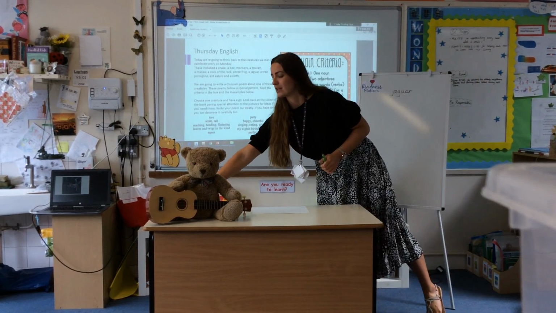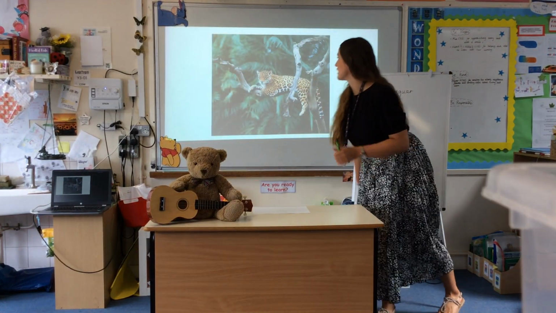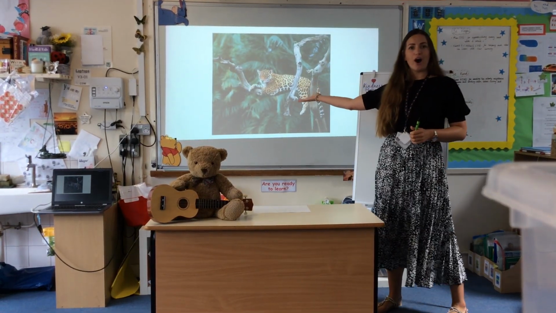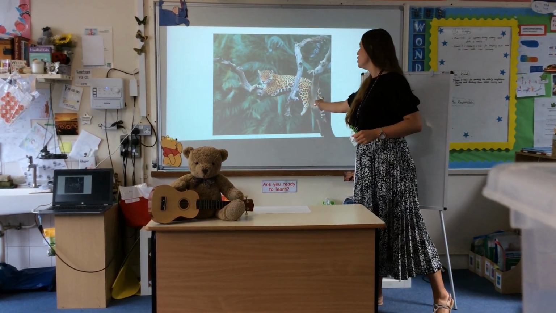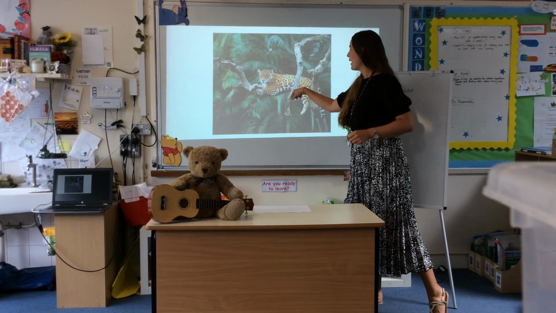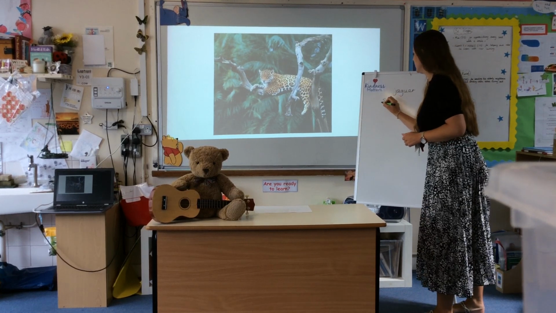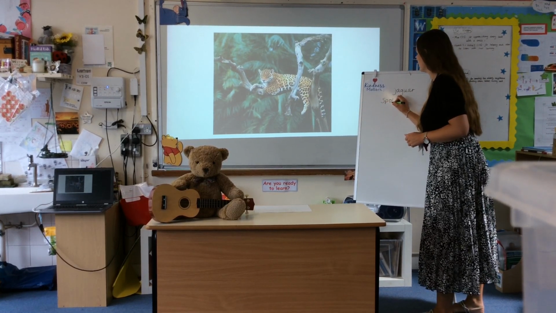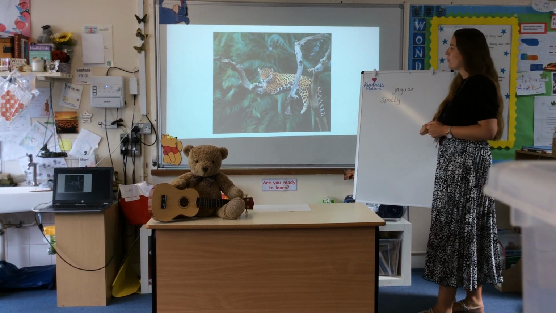What does my jaguar look like? Well, you ask. I actually have a picture of a jaguar here. Lo and behold, as if by magic. So I'm going to look at what my jaguar looks like. I can actually see lots of very beautiful patterns on him. So I'm going to say, spotty, and I need to have one more adjective.